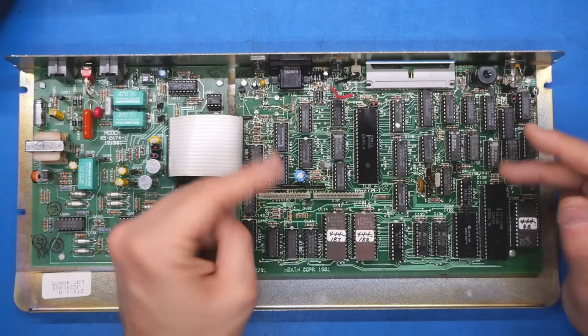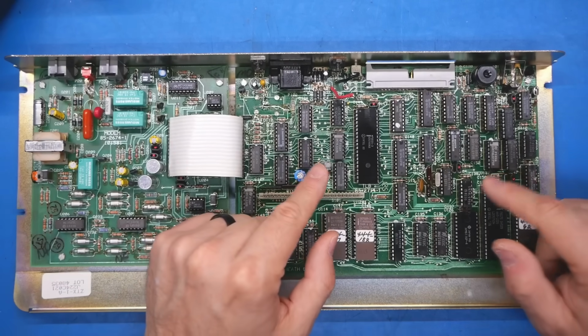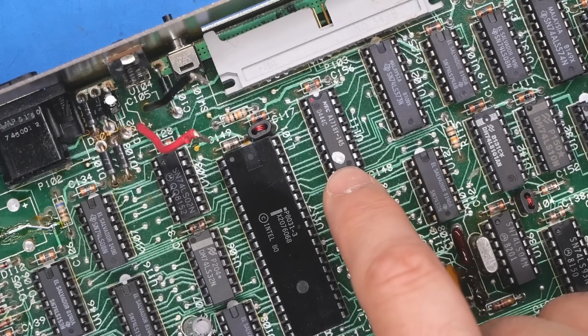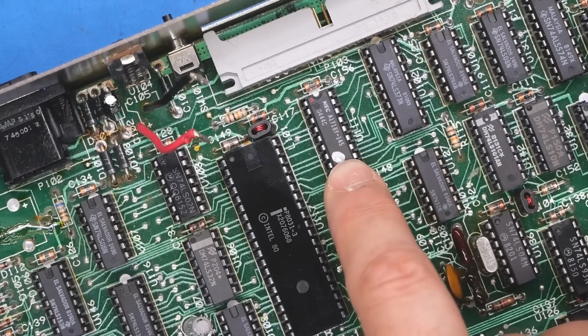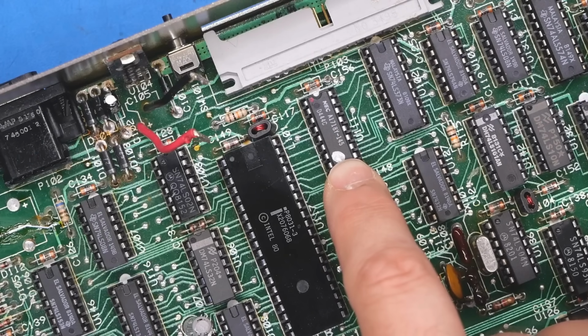Now, this thing originally had a NiCad battery, just a single cell as far as I could tell, that allows you to create phone book entries. And I didn't mention this in the first video, but this NEC IC, which I put a dot on, I didn't put that red dot on it, but I put this dot on there. I'm positive that this is the static RAM that's used for storing the phone book entries.